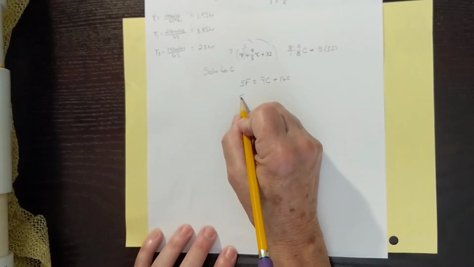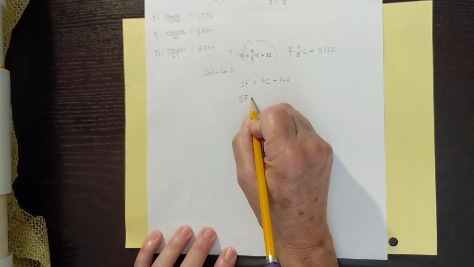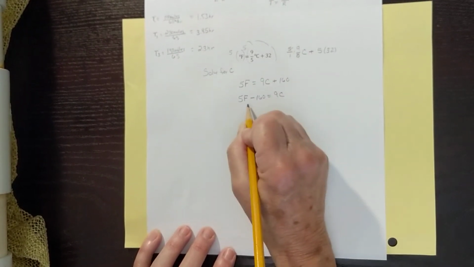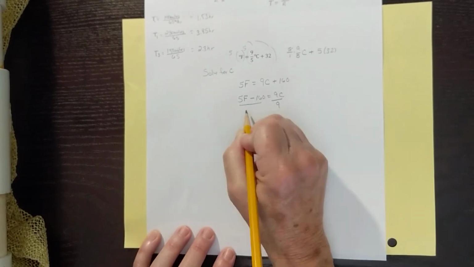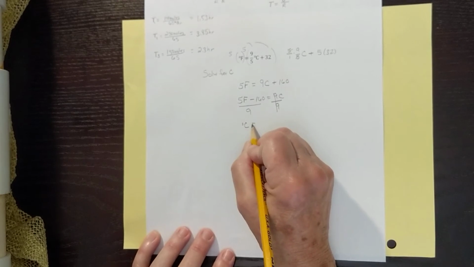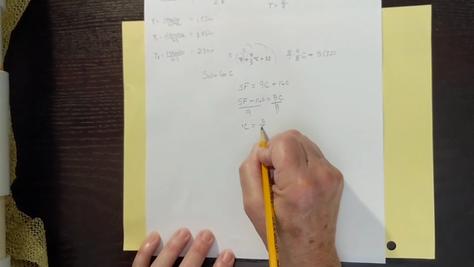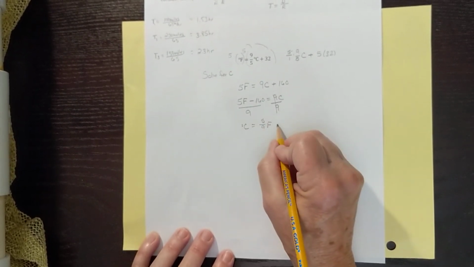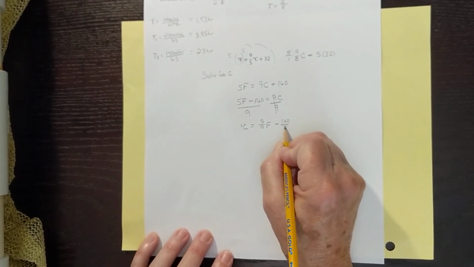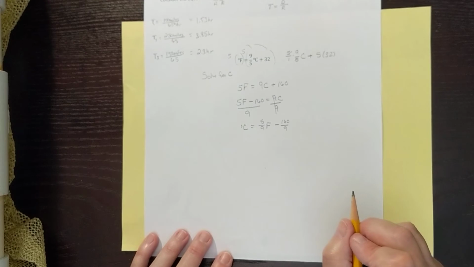And then we get 5F minus 160 is equal to 9 times C. Then we can divide both sides by 9. So we get that degree C is equal to 5 over 9 times F minus 160 over 9.